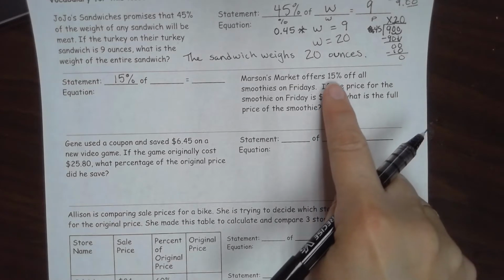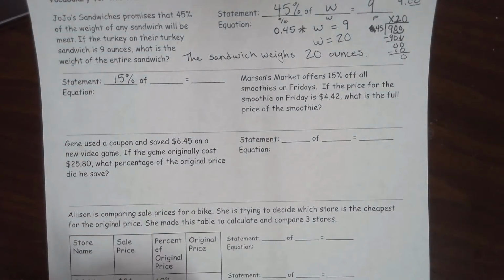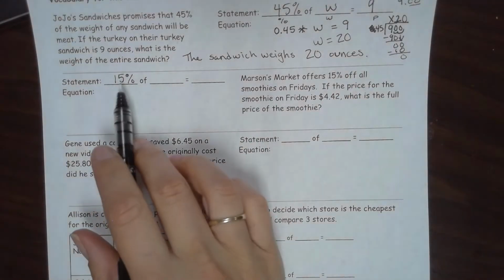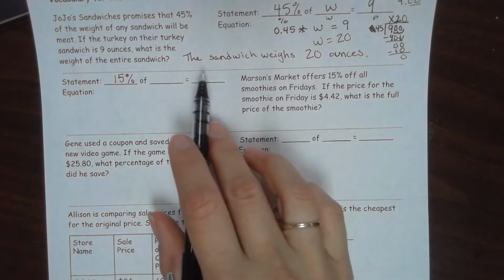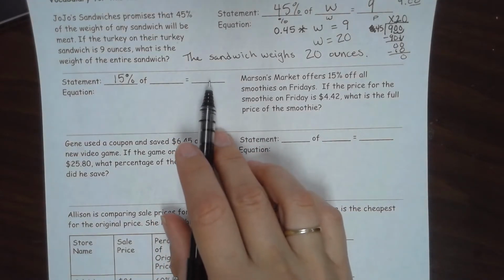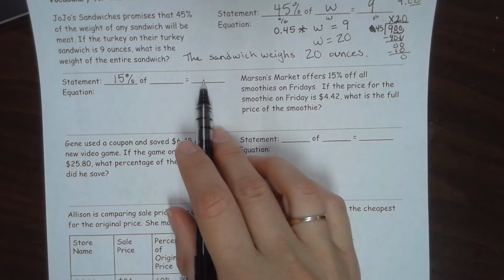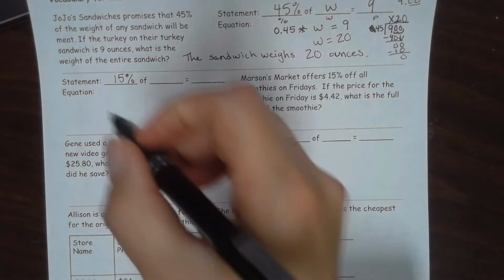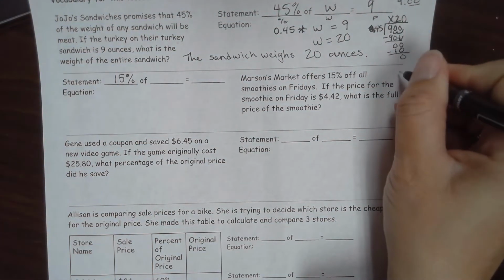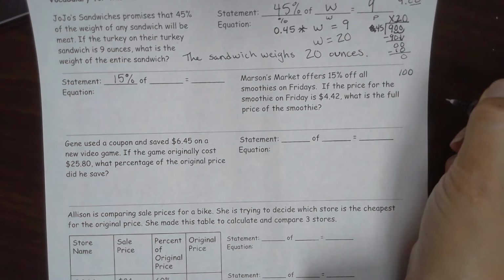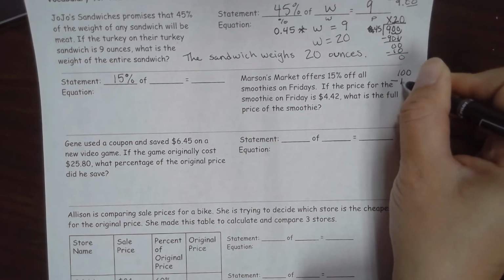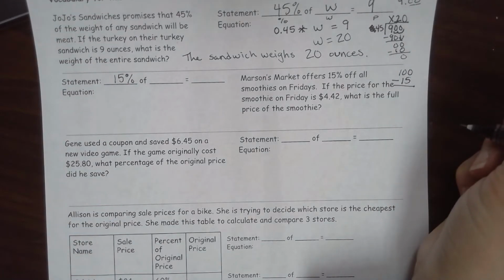But it says 15% off. Oh, we need to double check on something here. If I put 15 here, and I put this as the part, that's not going to work. And let's talk about why. If 15% was taken off, if I put 442 here, that would mean that's how much was taken off. Is that what happened? No, some money was taken off. This is what's left. So we're going to have to change this a little bit. 100% would be the whole smoothie. If I took off 15%, what percent are we still paying for?